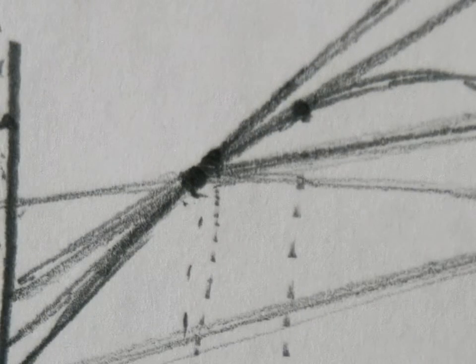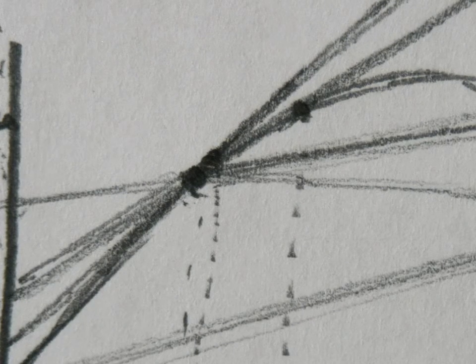Oh, amazing. Oh, now can it focus? Oh yeah, look at that. You can actually see the molecules.